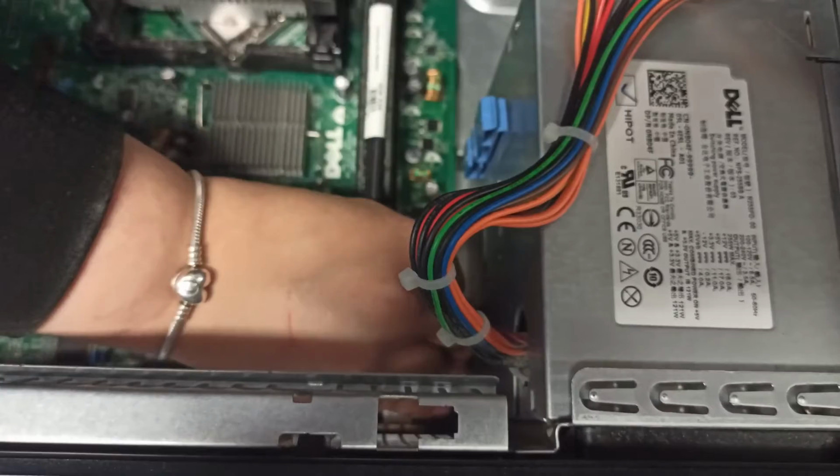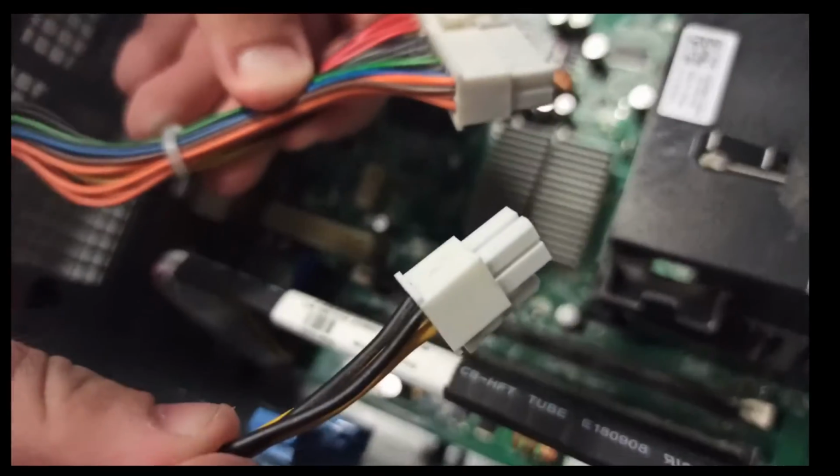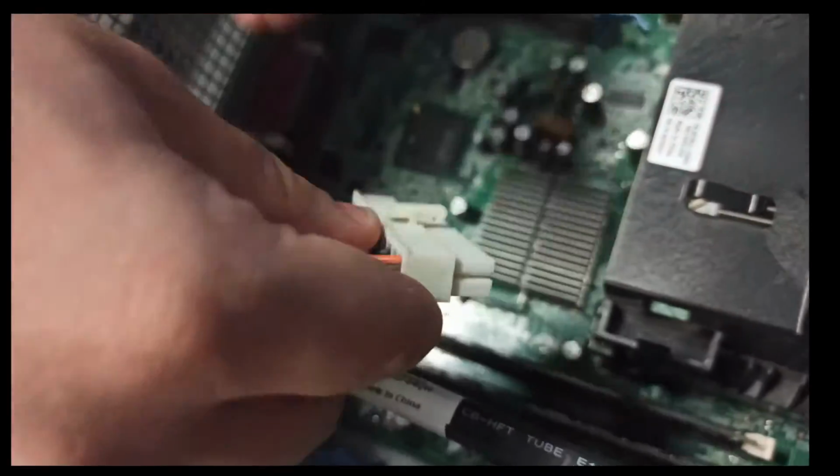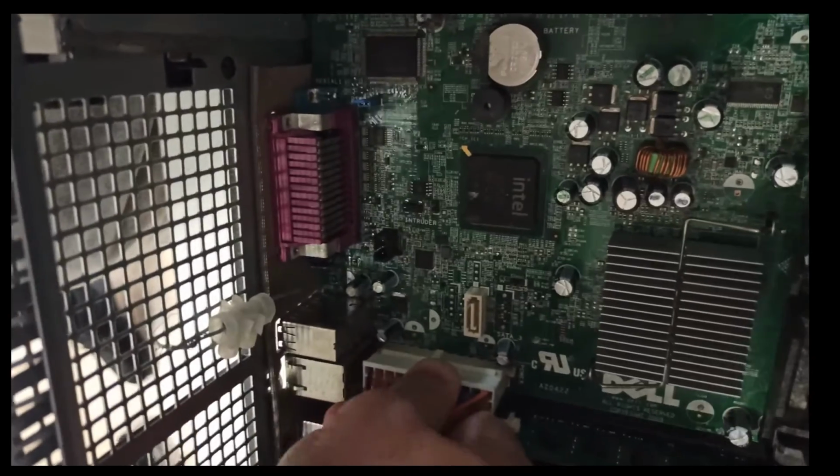Furthermore, all the parts of the computer must be connected to the motherboard. As you can see, here we are connecting the power supply, and it was a little bit difficult because the wires were so small.